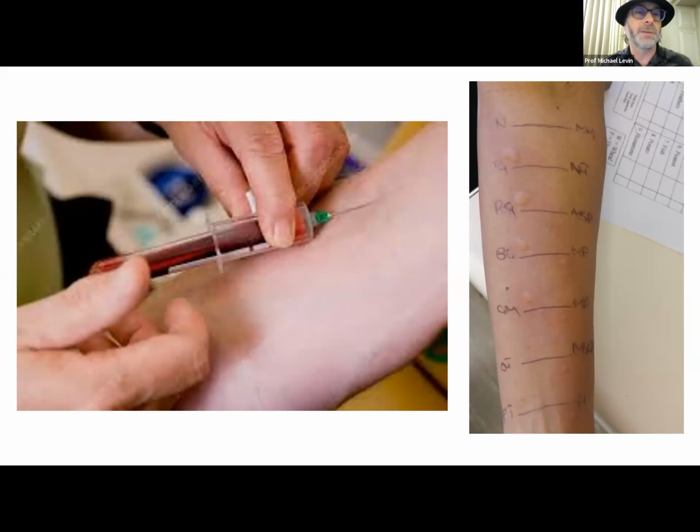The advantage of doing an Immunocap blood test is that you can do it to any allergen that you want, really. You have one blood draw and it's unaffected by any of the medications that the person is on. So it's a very convenient thing to be able to do.